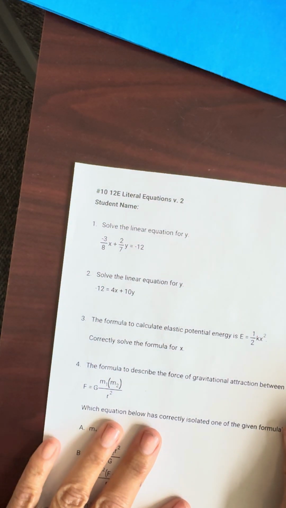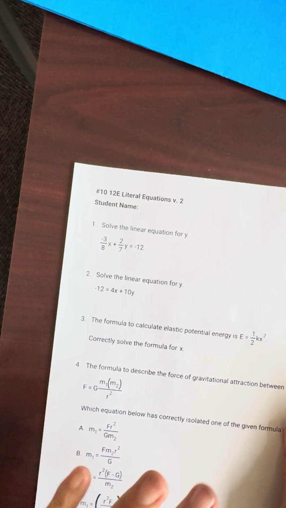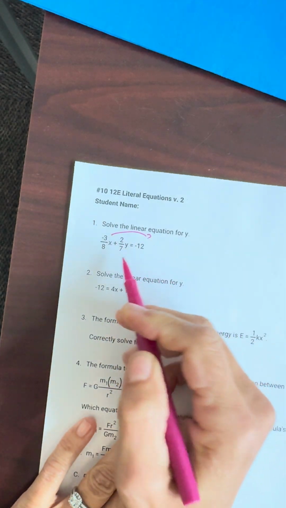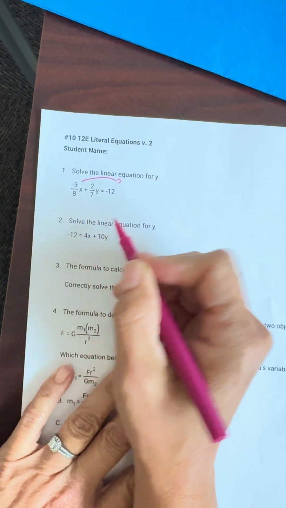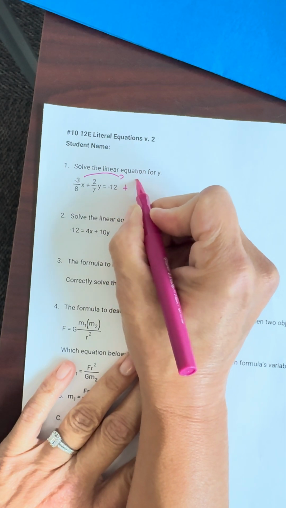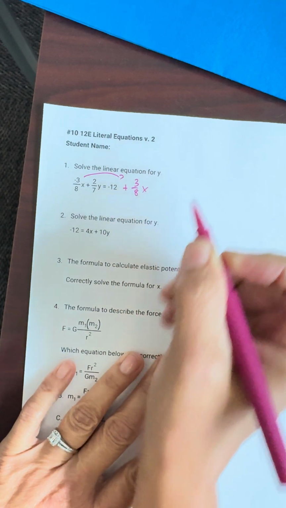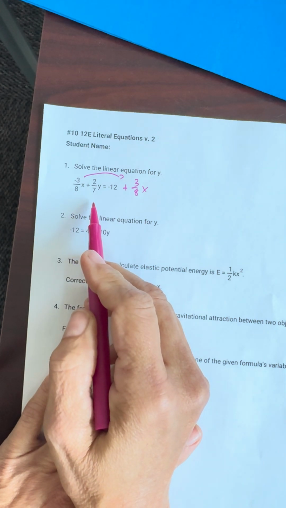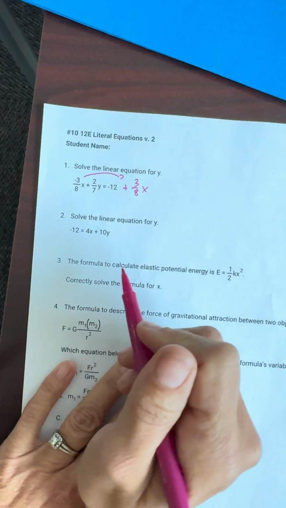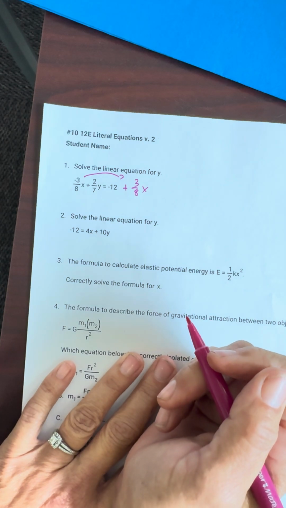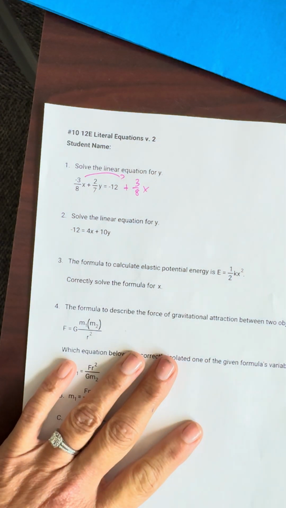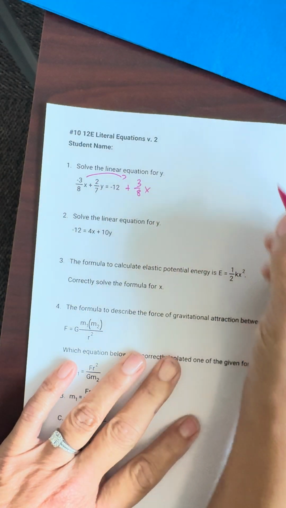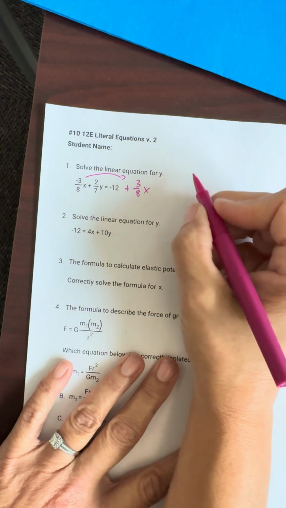And number 1, we have a fraction again. So we're solving for y. So you're moving this guy over. If it's negative over here, it is positive over here. So plus 3/8 x. And then if you have 2/7, you have to multiply again times the reciprocal. So the reciprocal of 2/7 is 7/2. So every term you are going to multiply by 7/2.